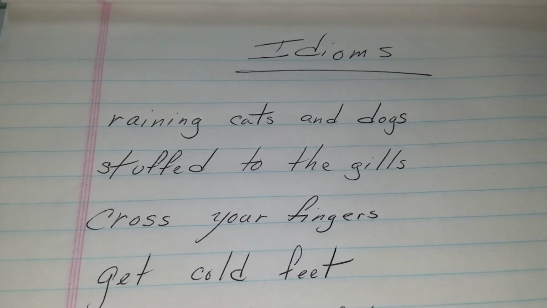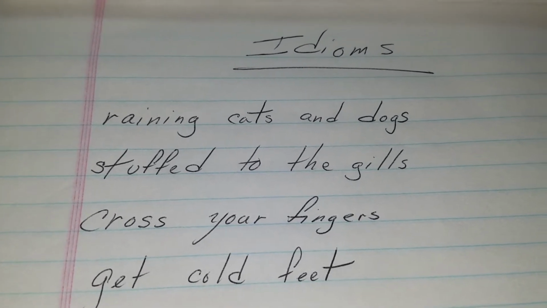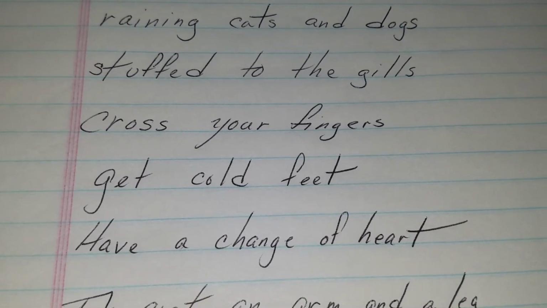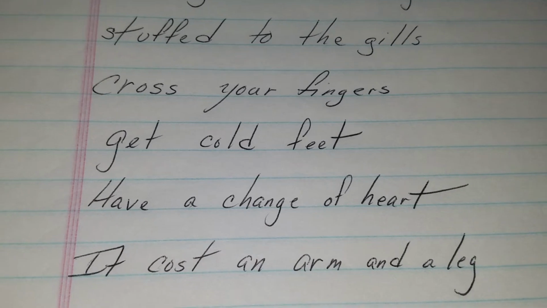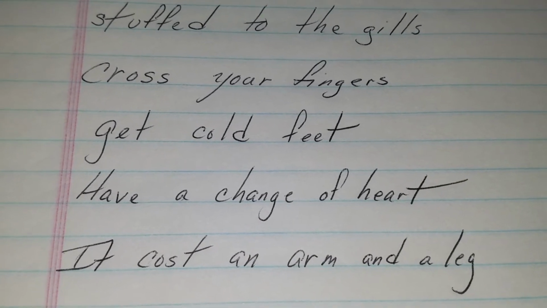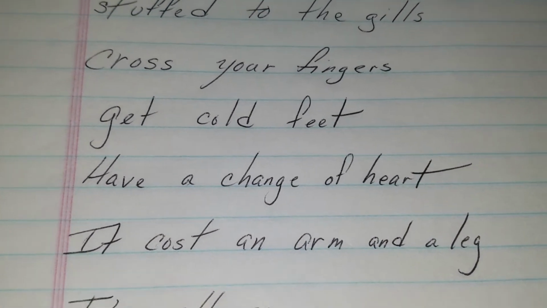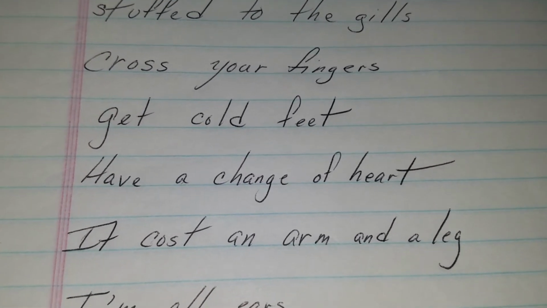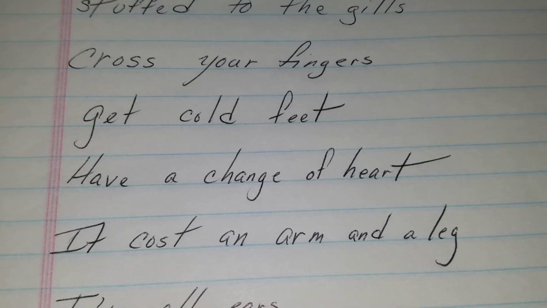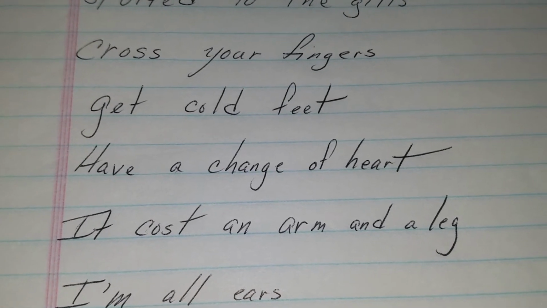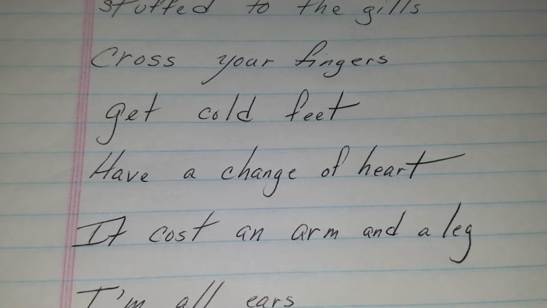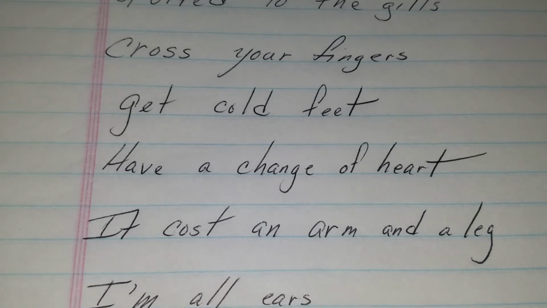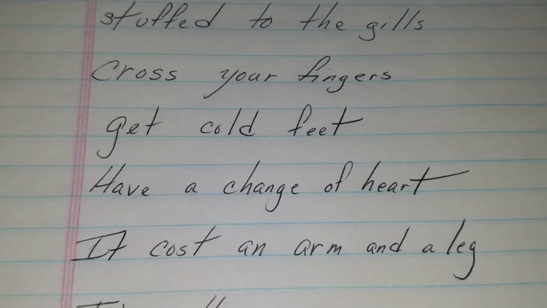So a couple examples of this are raining cats and dogs, stuffed to the gills, cross your fingers, meaning you're hoping for good luck, get cold feet, which means you're nervous, have a change of heart, which means you've changed your mind or your desires or wishes have changed. It cost an arm and a leg. Are you really leaving body parts all over the store? I don't think so, but that's an idiom that we have. It cost an arm and a leg. See, it puts a picture in your head, right? That something was really expensive.